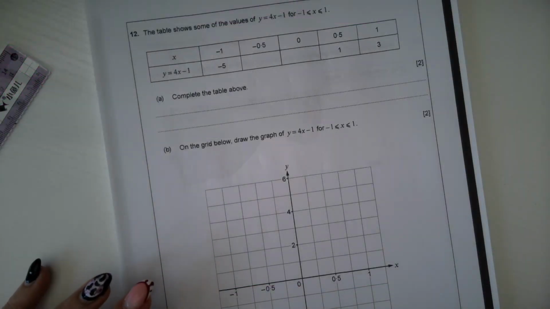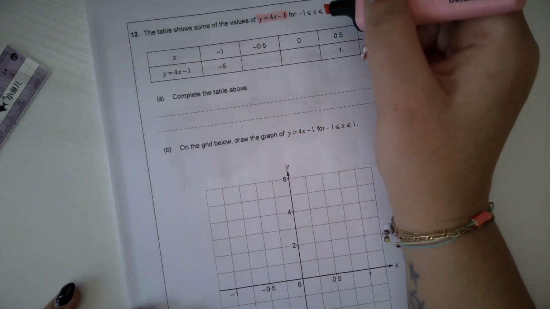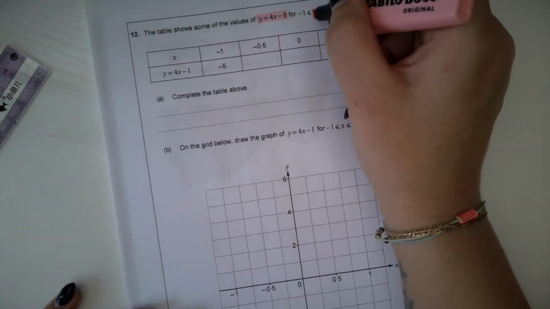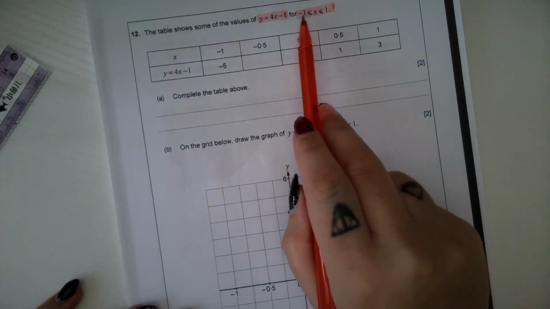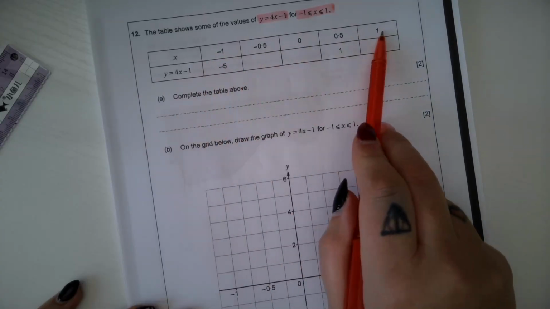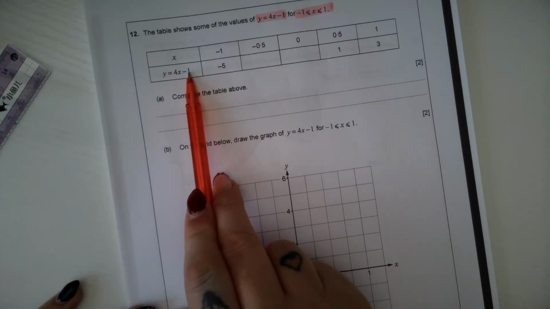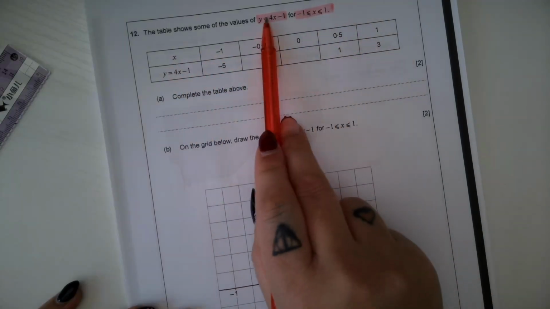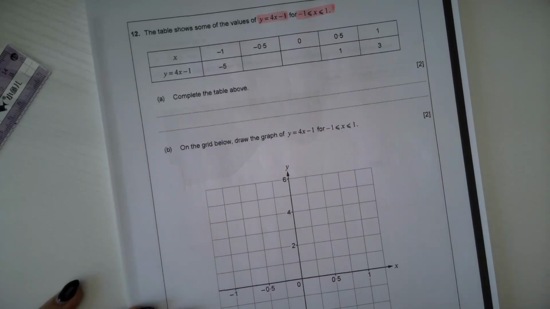Question 12. The table shows some of the values of y equals 4x subtract 1 for the values of x from -1 to +1. So this inequality here just gives us our range of x values, -1 through to 1. And then this is our equation. And what's happened is they've substituted these x values in to find these values. And for part A, they want us to complete that table. So we're going to do the same. We're going to substitute those values in.